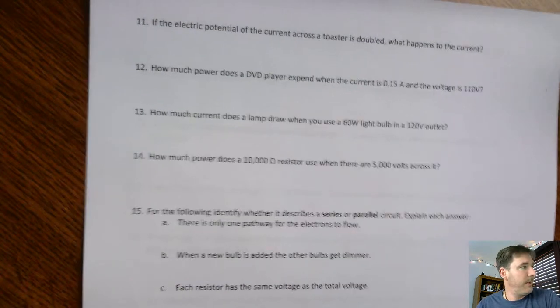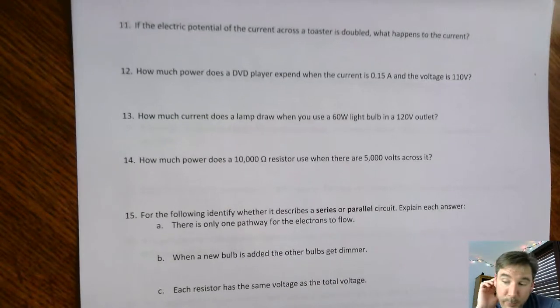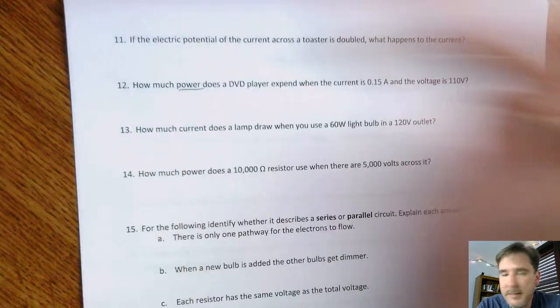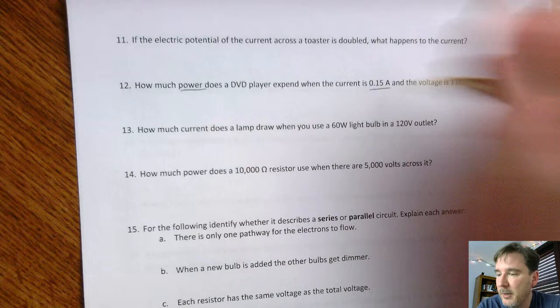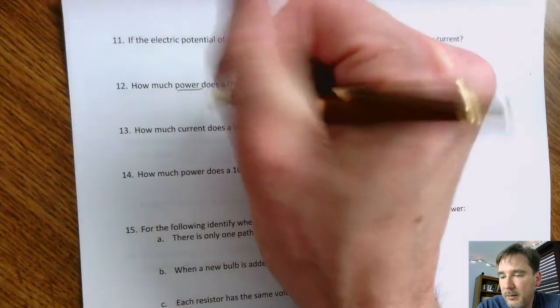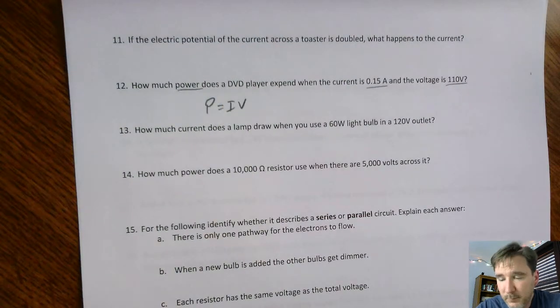You'll notice that this page here, again, it's more of the same. 11, 12, 13, 14. In 12, we're going to start getting into power. So that's going to be the P equals IV. So it's asking for power. You've got current and you've got voltage. So P equals IV. I'm going to just write that for now. So you multiply those together and you get your answer.